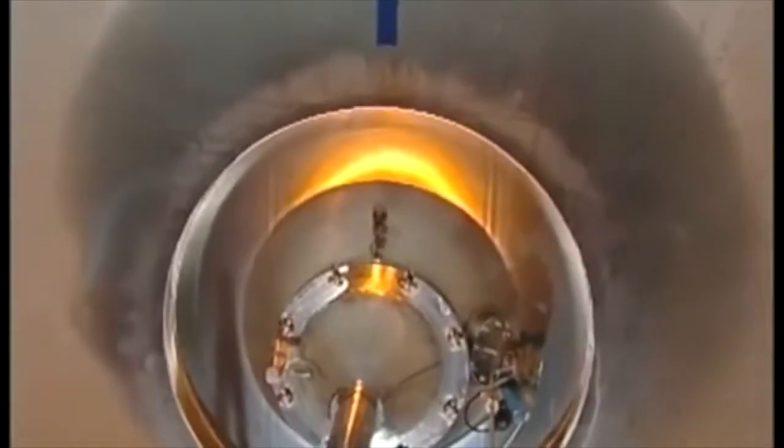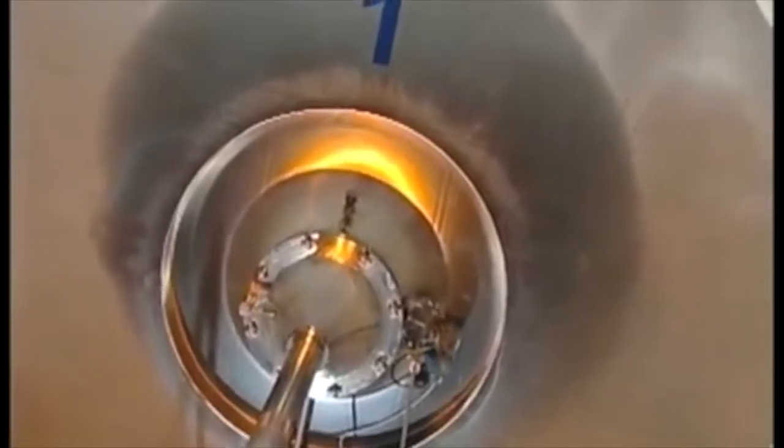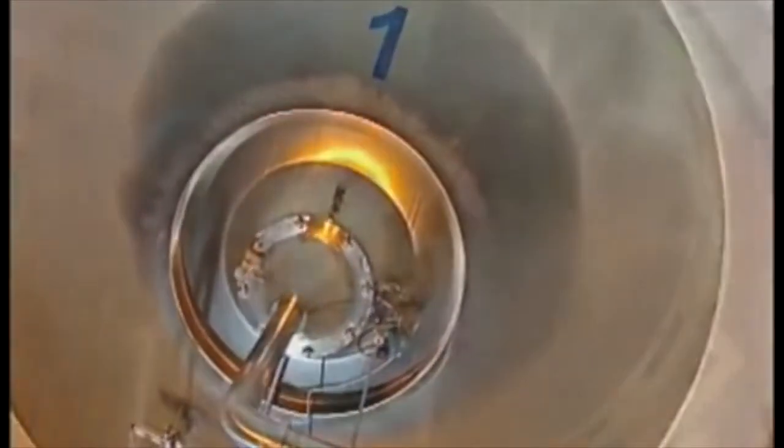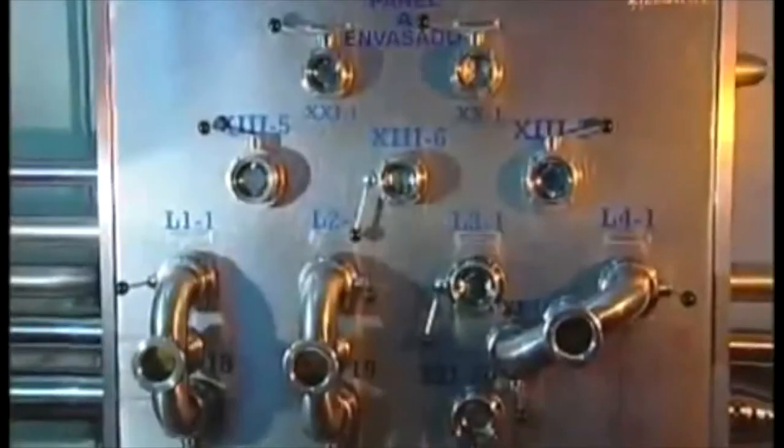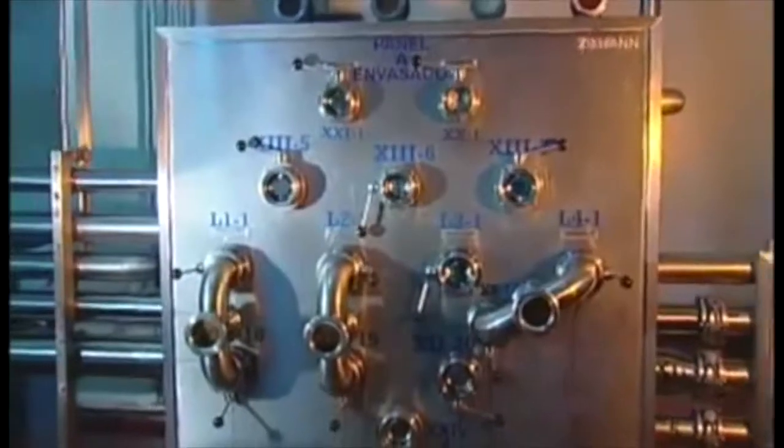At the end of the resting stage, it is sent to the filter to remove solids from the matured beer, obtaining a clear and bright liquid ready to be packed. The last stage is the packing.